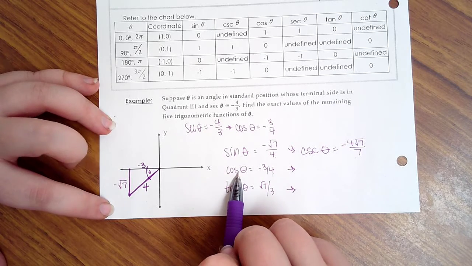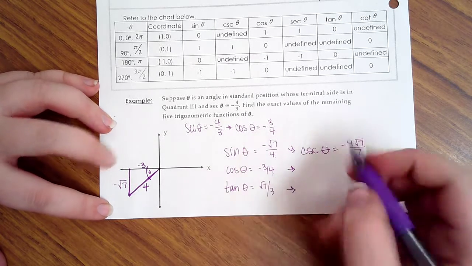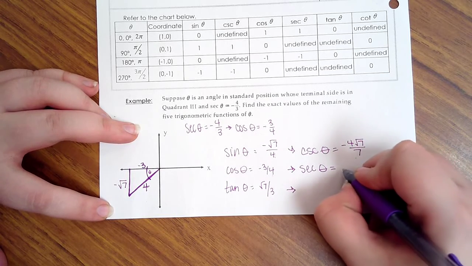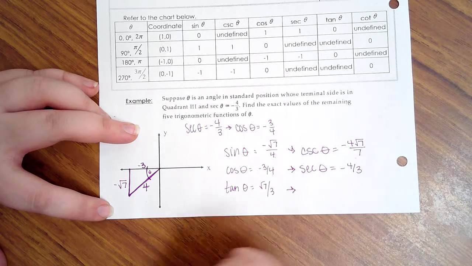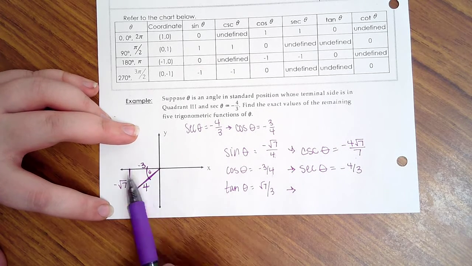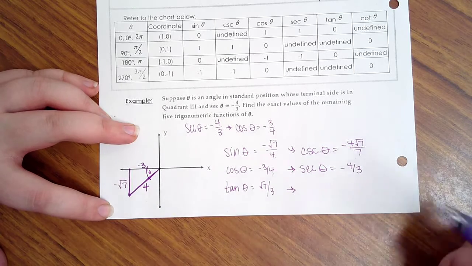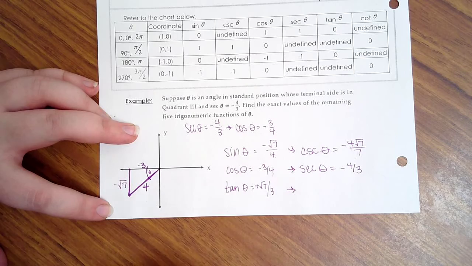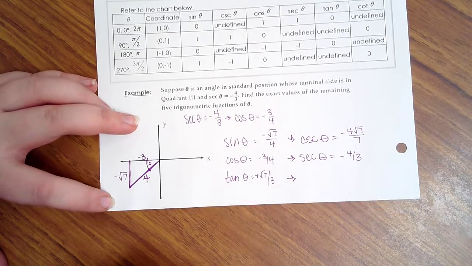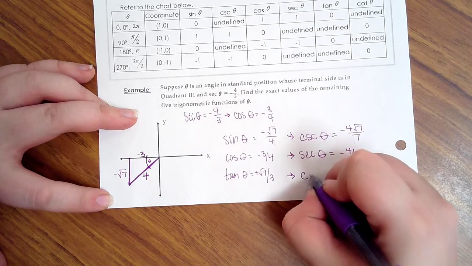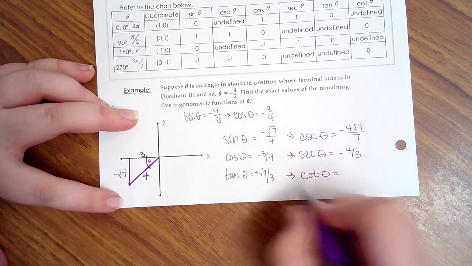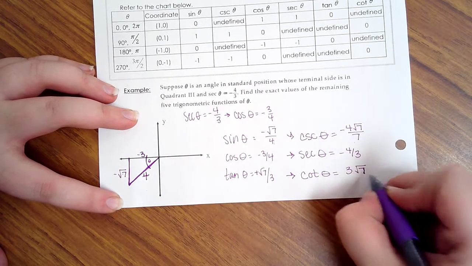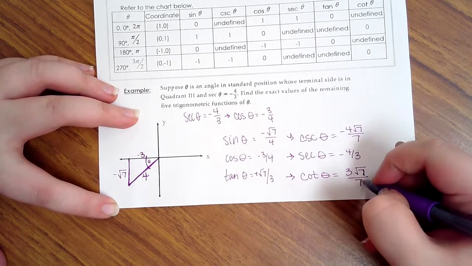Then I went to cosine theta, and I said, well, I already know that one. And if I already know cosine of theta, I also know secant of theta, also because the problem gave it to me. And then last but not least, find tangent by saying opposite over adjacent, which is -√7/3. And if I know tangent, I then know cotangent to be 3/√7, but I have to rationalize to 3√7/7.